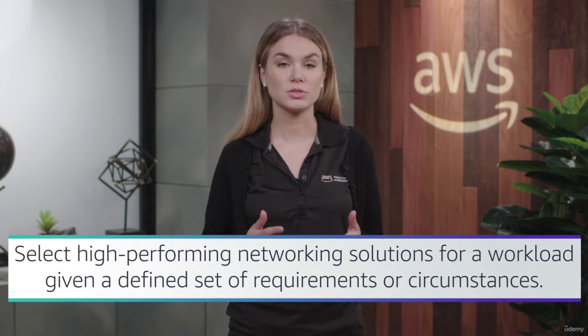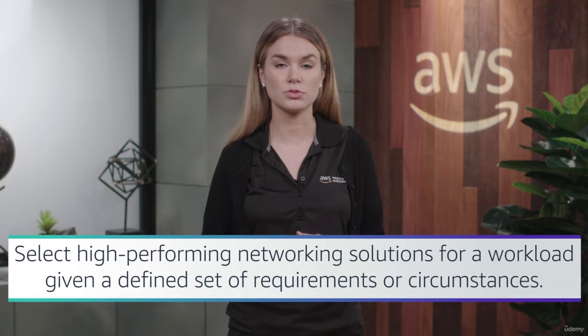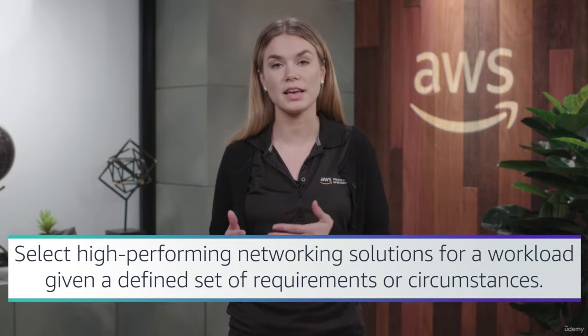The next topic for this domain is all about networking and data transfer solutions. In order to be prepared for the Solutions Architect Associate exam, you should be able to select high-performing networking solutions for a workload given a defined set of requirements or circumstances. Now, this doesn't mean that you need to be an absolute networking expert to be an AWS Solutions Architect, but you should know enough about AWS networking services and solutions to make informed decisions and to do basic troubleshooting.